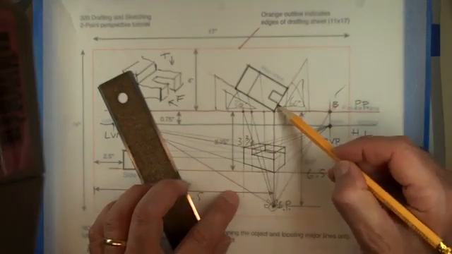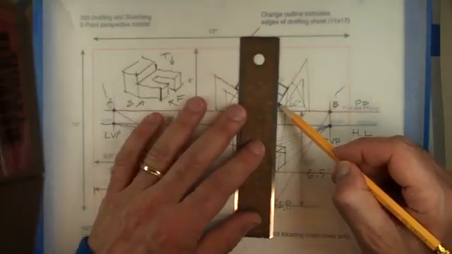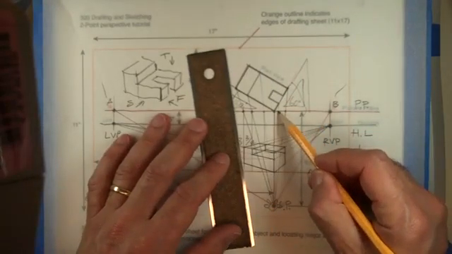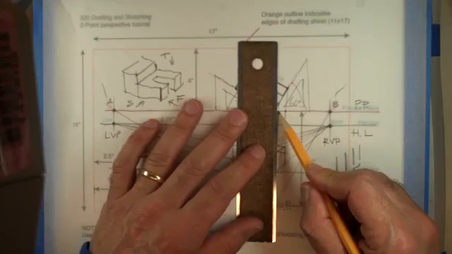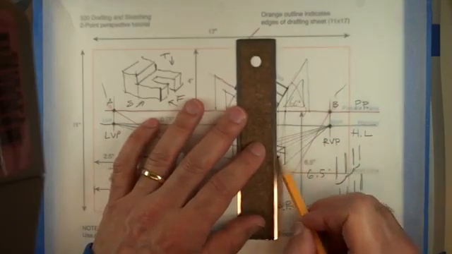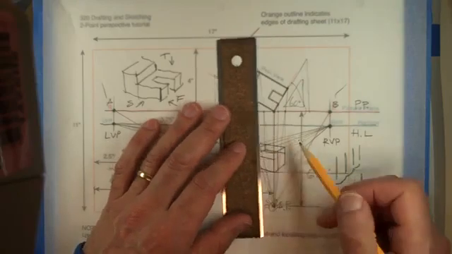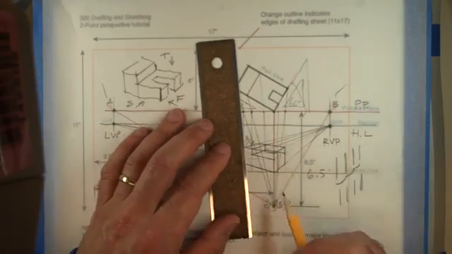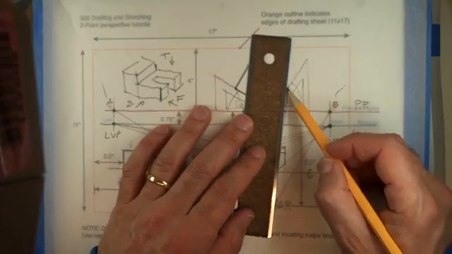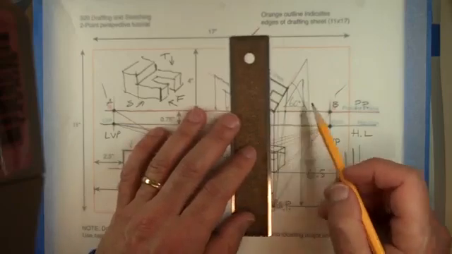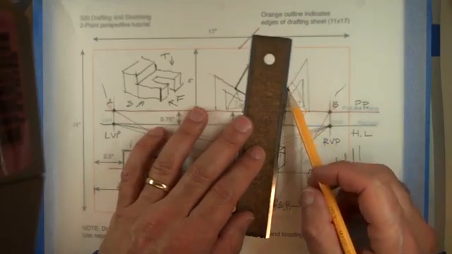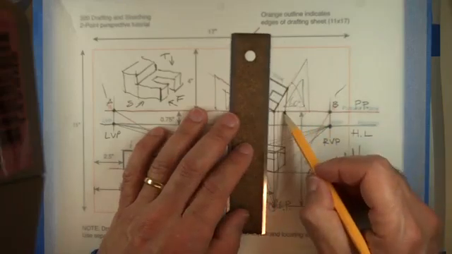Okay, so let's take this one. Station point connection, where it meets the picture plane, vertical. And there it is. Now I'm doing too many lines there. I'll do the same with this. Oh, that wasn't so good because it's a little close here.